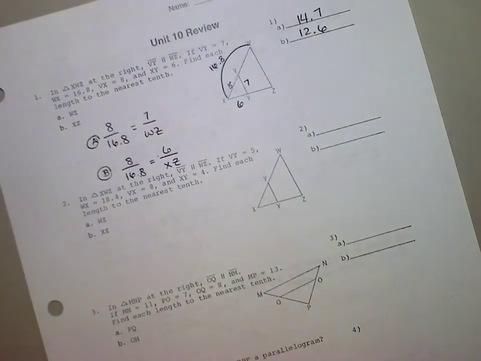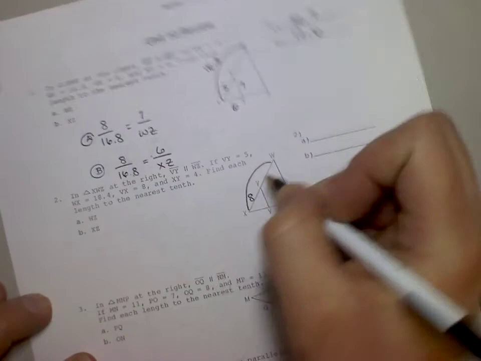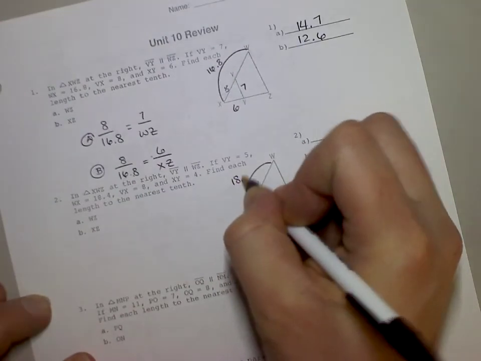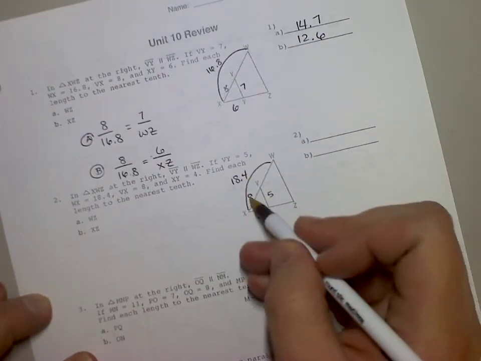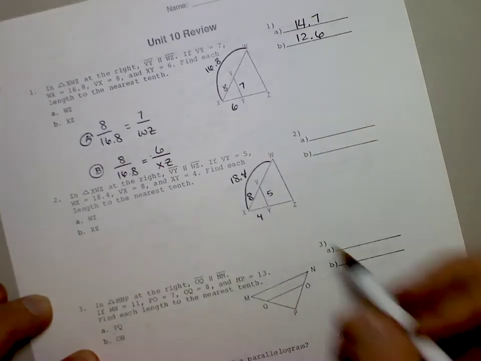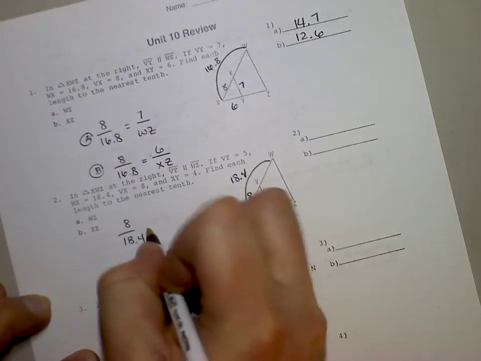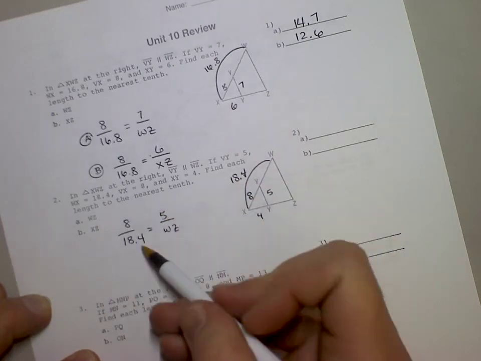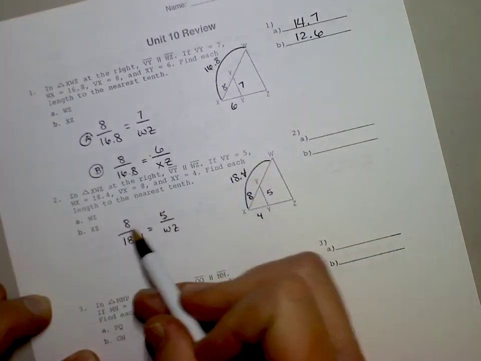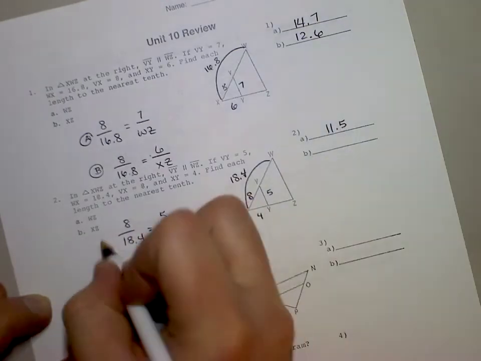And number 2, very much the same concept. I'm going to label what they give me here. 8, 18.4, 4, and 5. Now my reference side is going to be 8 over 18.4. I want WZ, so 8 over 18.4 equals 5 over WZ. Cross multiply, 18.4 times 5 divided by 8 gives me an answer of 11.5 for part A.